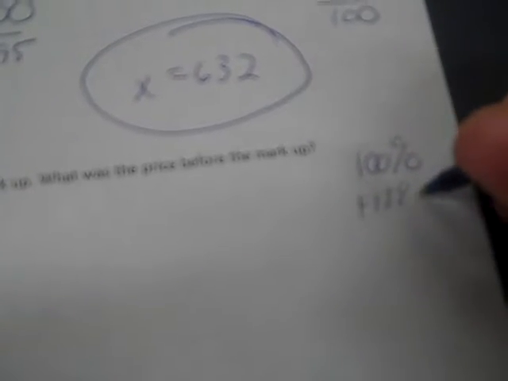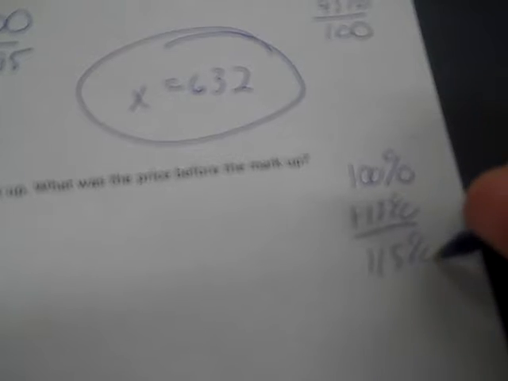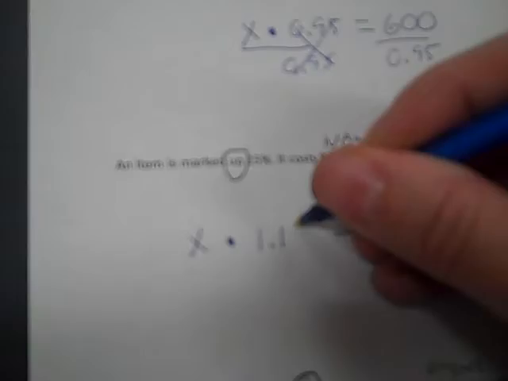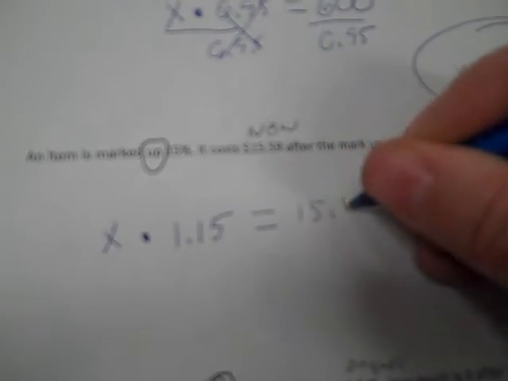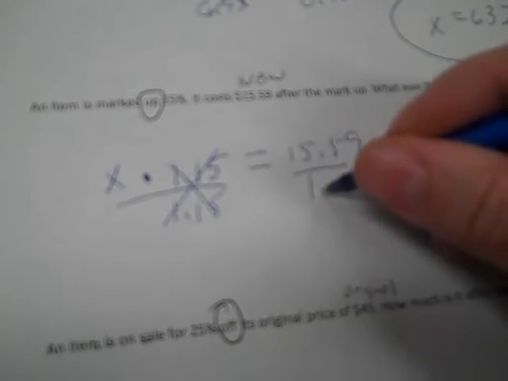And then I'm going to take 100%. And it's marked up, so that's going to be adding 15%. That's 115%. And then I divide by 100. That's 1.15. And then the equals the new price, and I know the new is equal to $15.59. And again, I can't multiply, so I do the opposite of multiplying, which is to divide both sides by 1.15. Then the X is by itself.